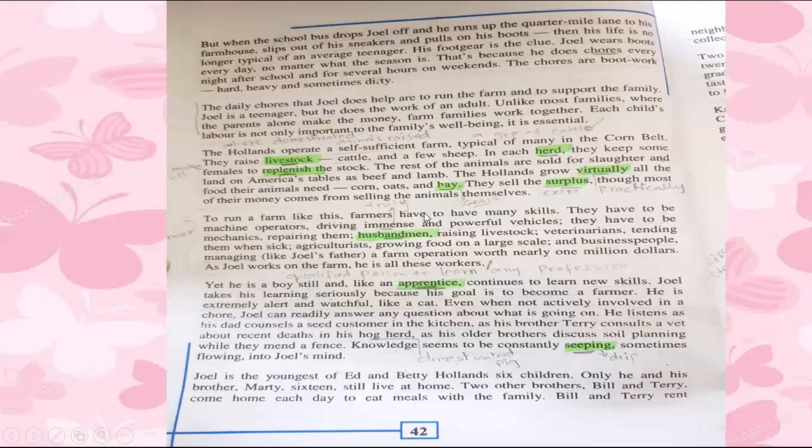Just keep this in mind. Now let's come here. To run a farm like this, farmers have to have many skills. Which type of skills do they need to have?